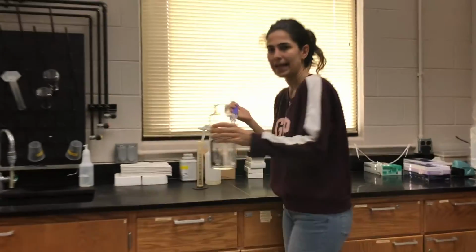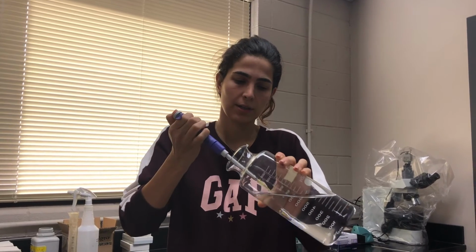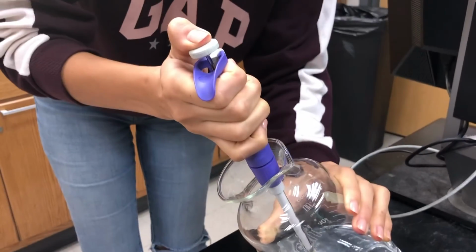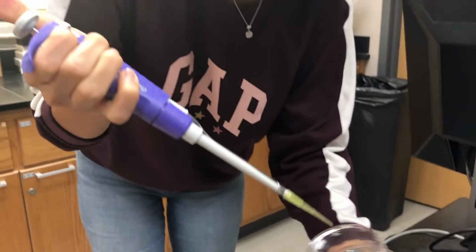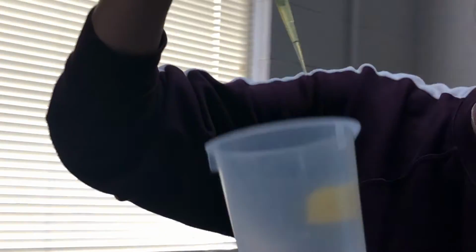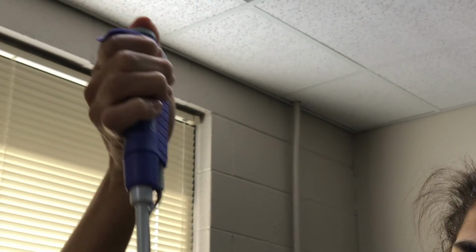Here is the flask. For example, we wanted to transfer the liquid. We go to the first push. After we submerge the tip into the liquid, we need to release the button. When you release it, you will get 45. Then, when you want to release the liquid, you need to go to the first and second push to release it.